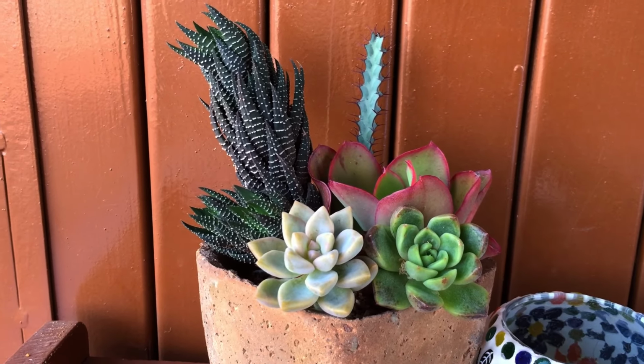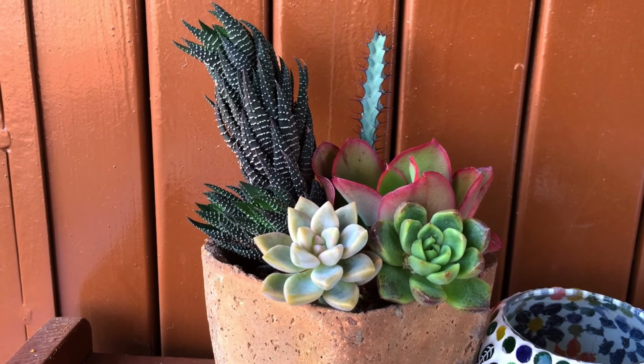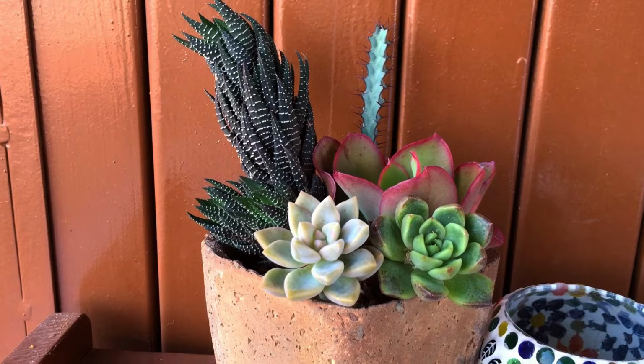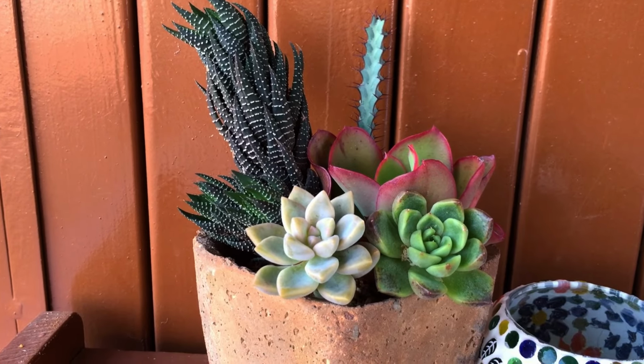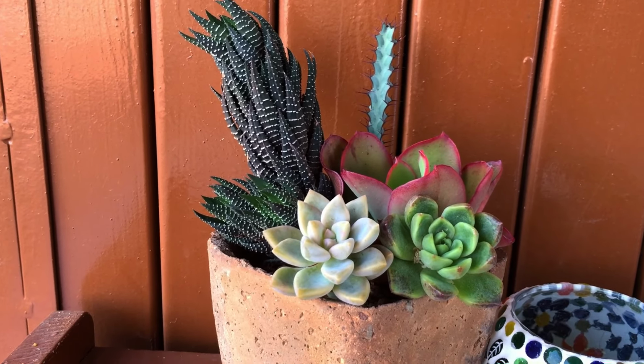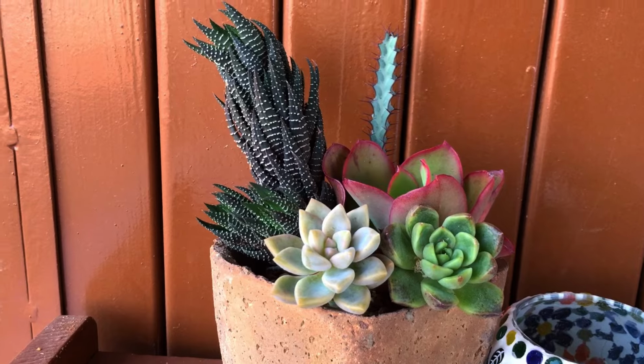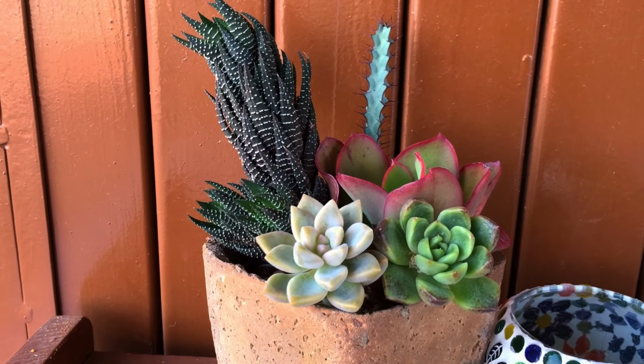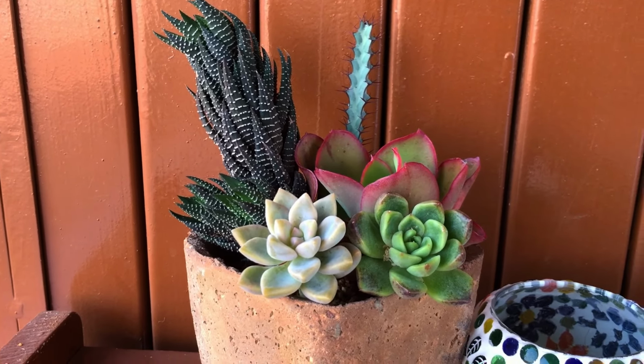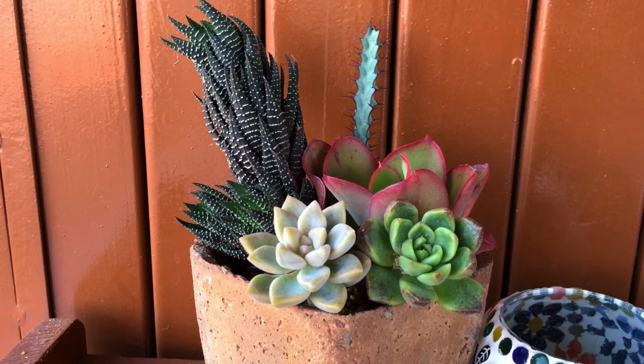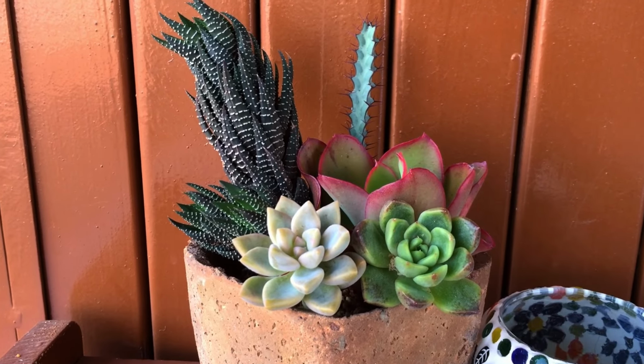But yes, if you are from a region wherein your succulents tend to go dormant, and if you tend to use fertilizers, of course you cannot use fertilizers for dormant succulents. So there again, you're going to have another issue. So these arrangements are beautiful to look at in pictures, but in reality it can be quite different.